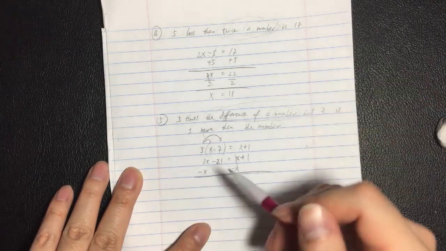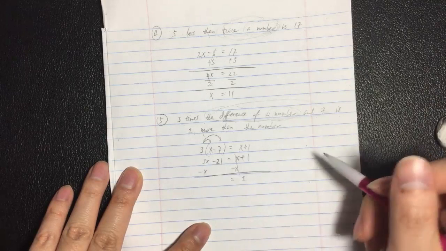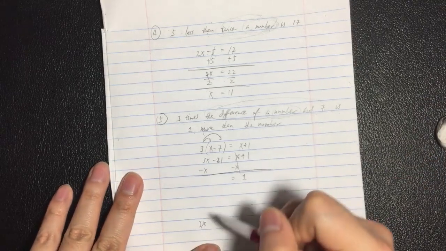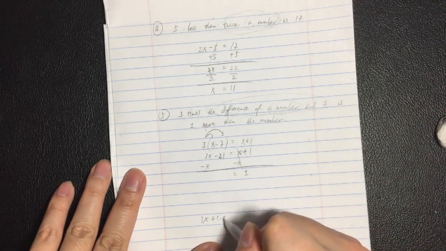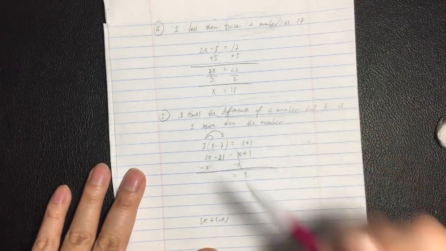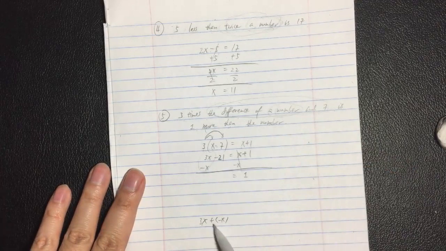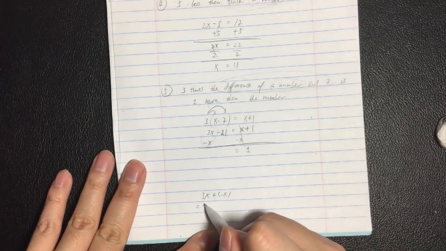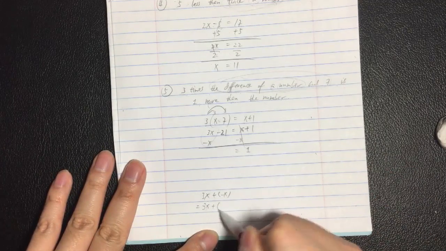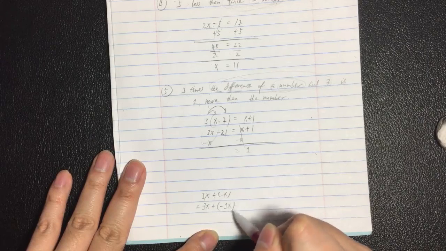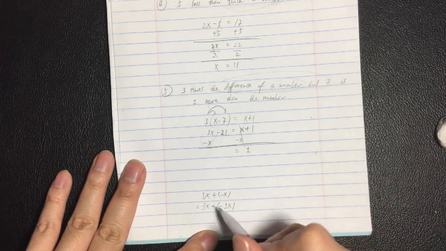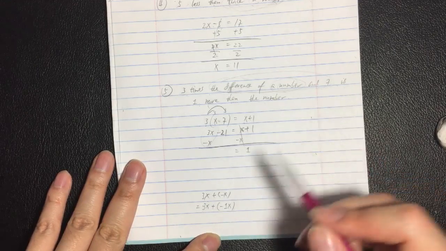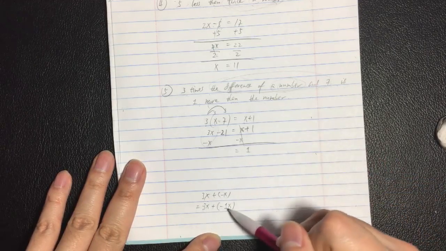On the left side, 3x minus x. Try to combine like terms. We have 3x plus negative x. For negative x, if there's no number in front, we assume the number in front is 1. X is the same as 1x. When combining like terms, follow addition rule. Positive 3 plus negative 1.